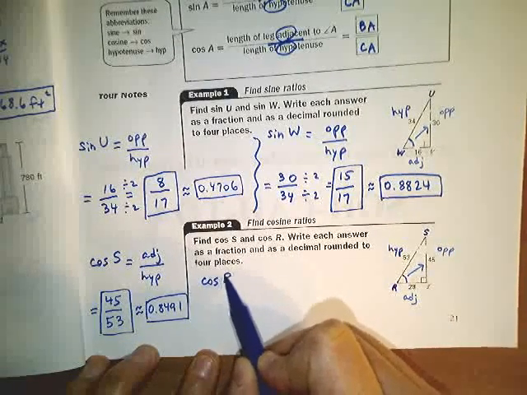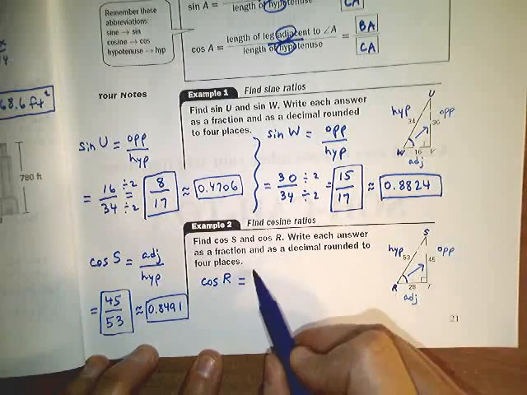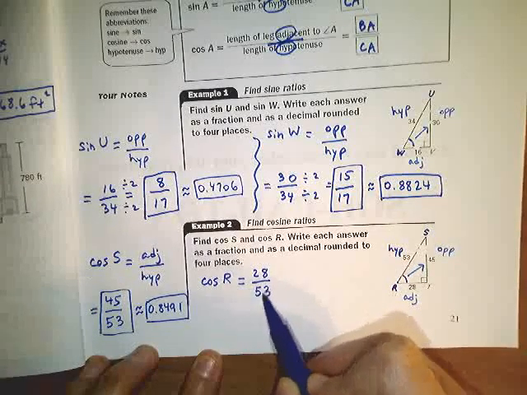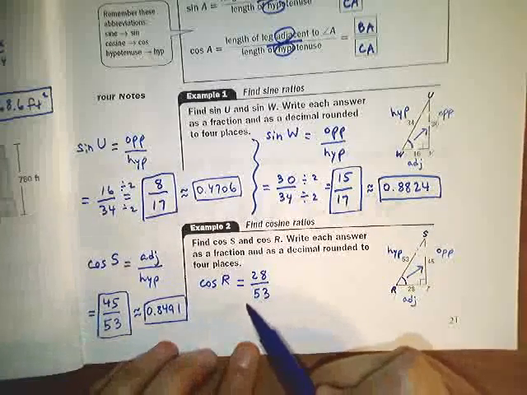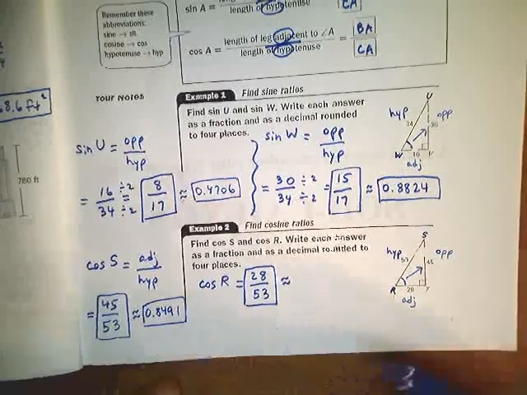Cosine of reference angle R is the adjacent over the hypotenuse. So that would be 28 over 53. Again, this is not a fraction that can be reduced. So in terms of its fraction version, that's it.